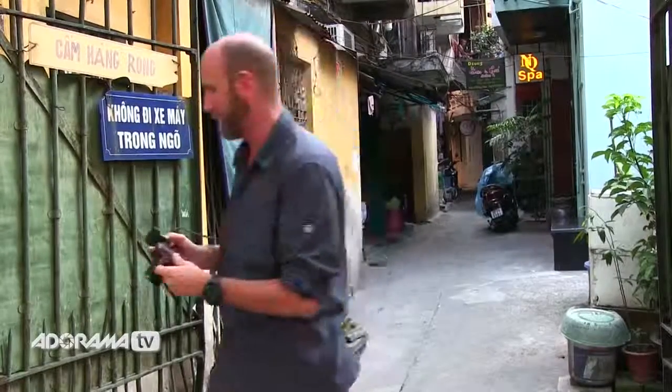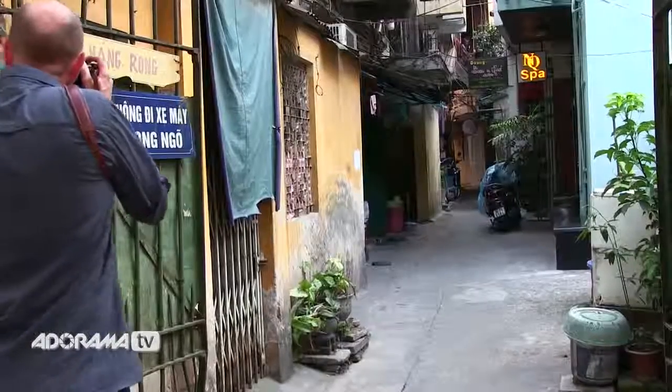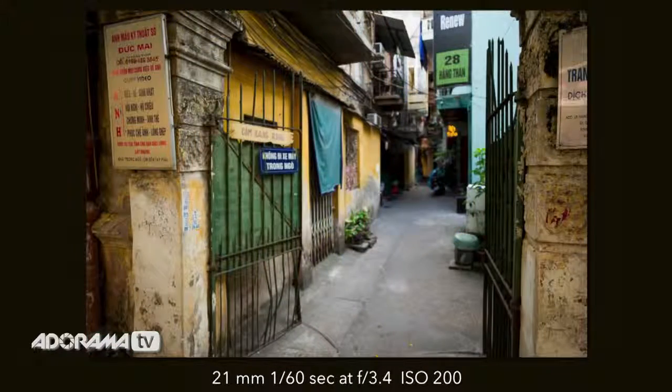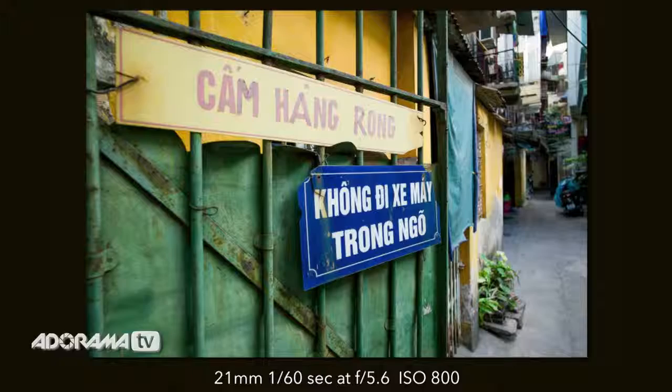I'll get close, I'll compose the leading lines, and I'll show you the difference. So let's just take a look at this and get right up there. There we go. I love that. That looks so much better. Now we can compare the wide angle shot to the closer shot with the leading lines, and I think you'll agree that the closer shot wins.